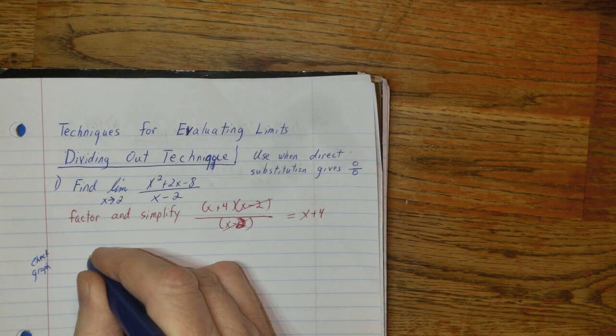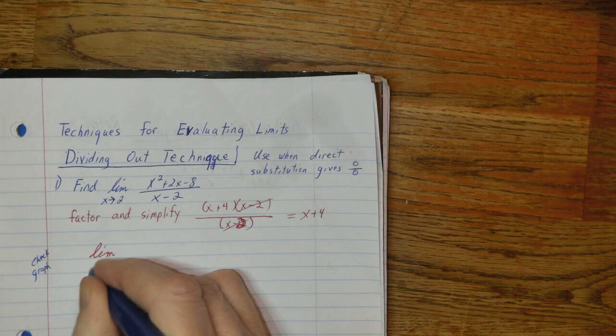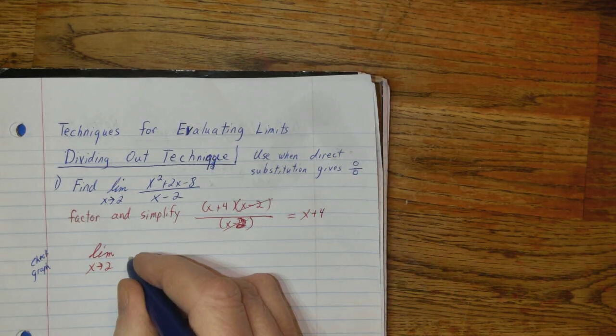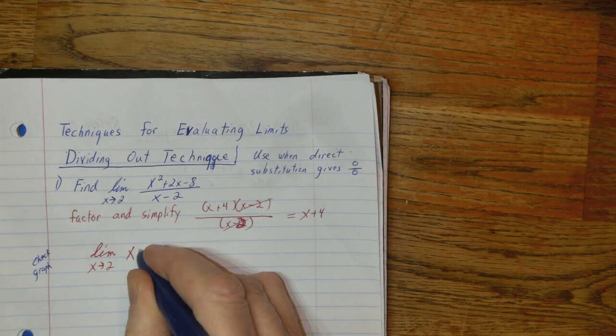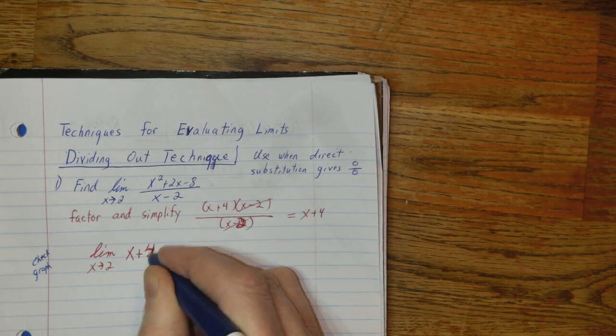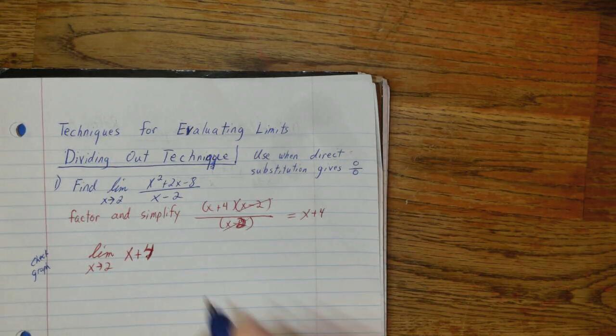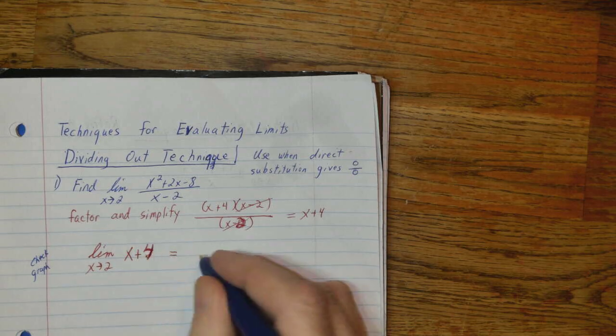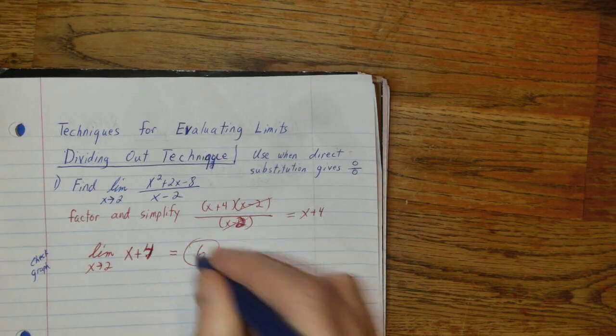So the answer can be found by taking this equivalent expression, the limit as x approaches 2 of x plus 4. Now we can use direct substitution and put the 2 in for x. 2 plus 4 is 6.